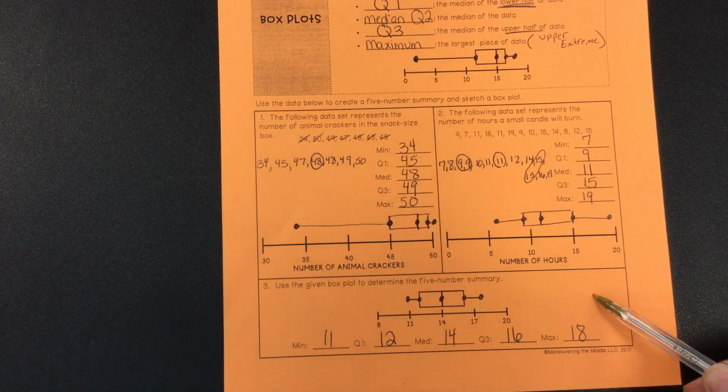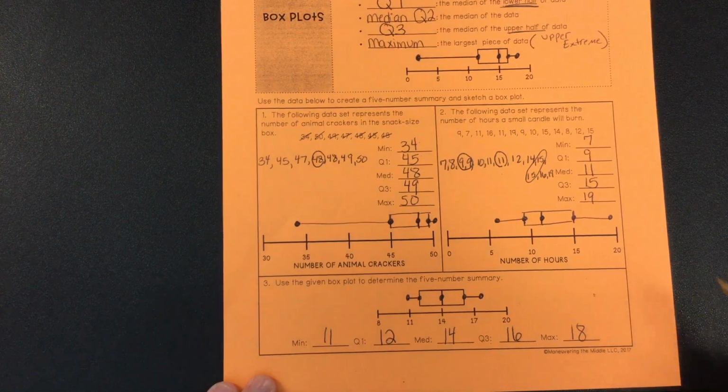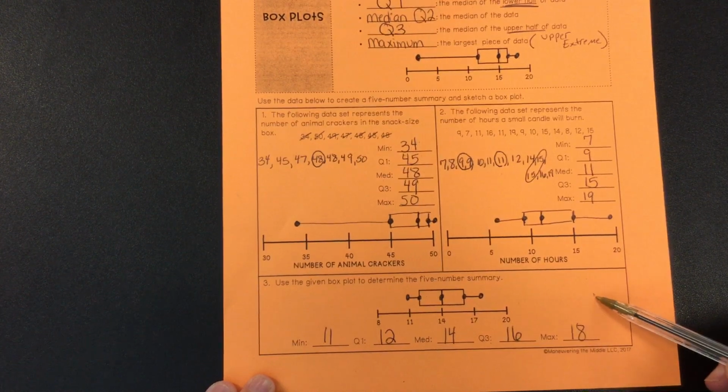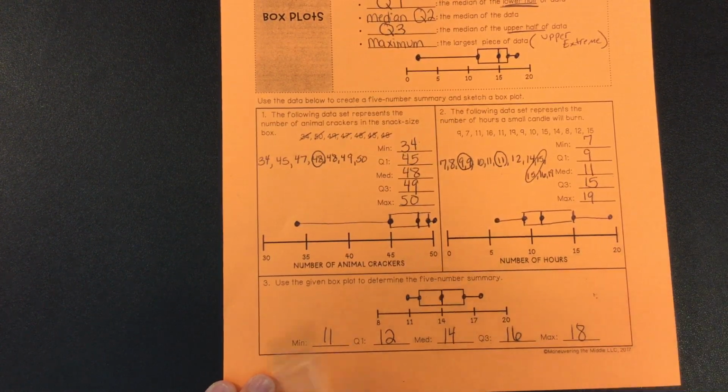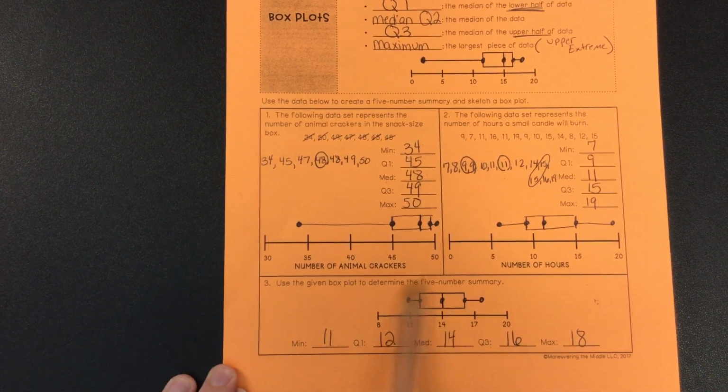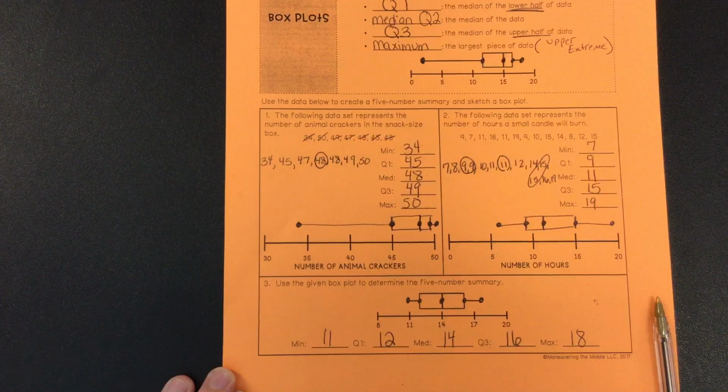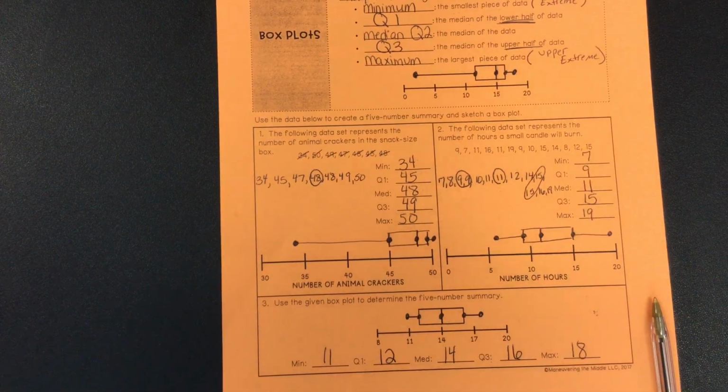Ah, y'all remember us calling it an outlier? I can't read your mind. If I had a number that was way over here, what would it be called? Because it's outside of the norm, right? Yes, no? All right.